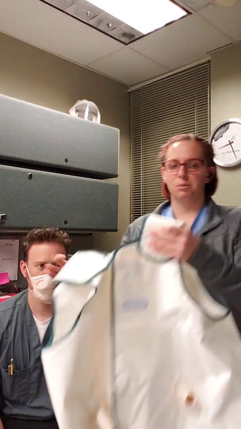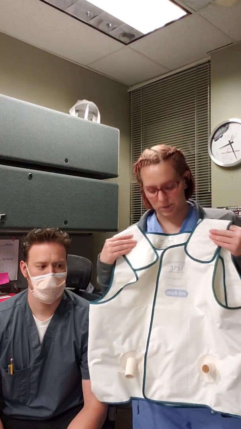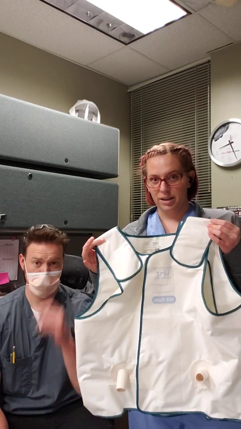Another piece of equipment that's used is the vest. There are two types of vest you will use. We have the kind that we use mostly for our cystic fibrosis or ambulatory patients. You will fit this one, which is a large, so you'll put it on and you'll want to make sure that there is a fist distance between the patient's chest and the outside of the vest.